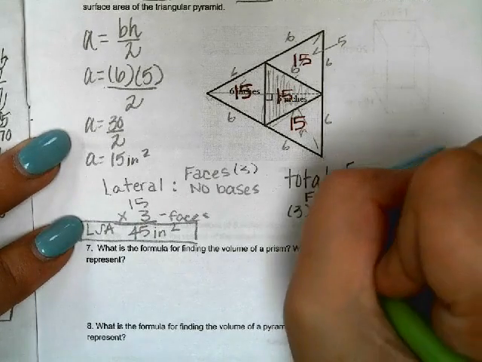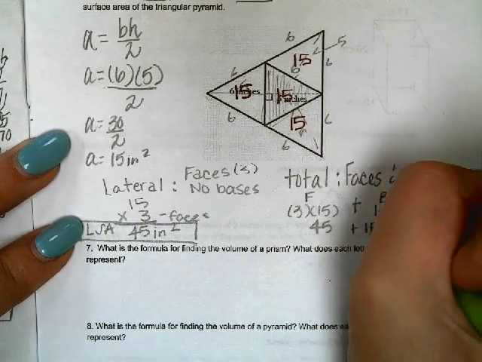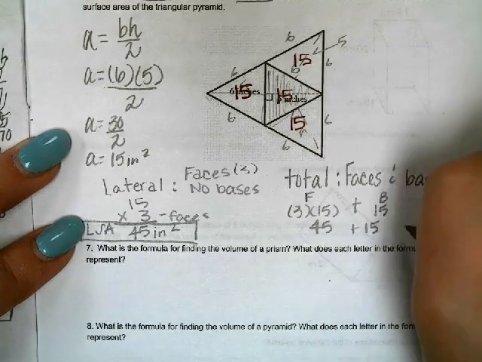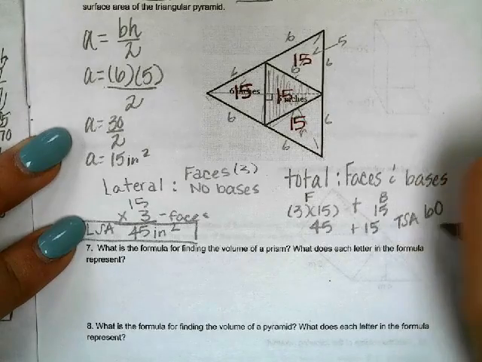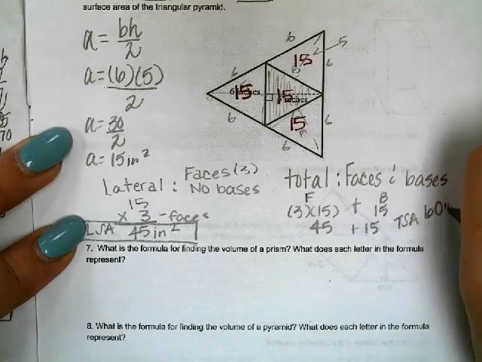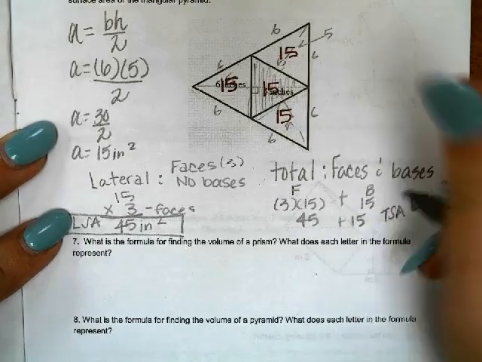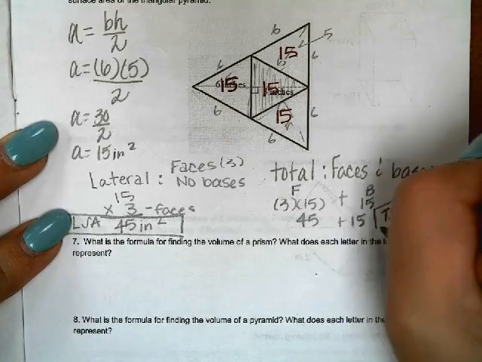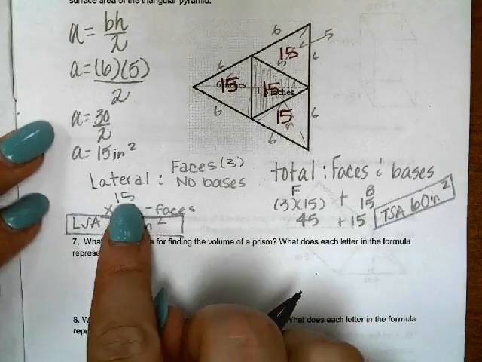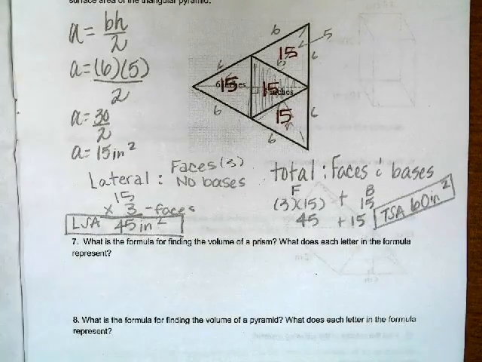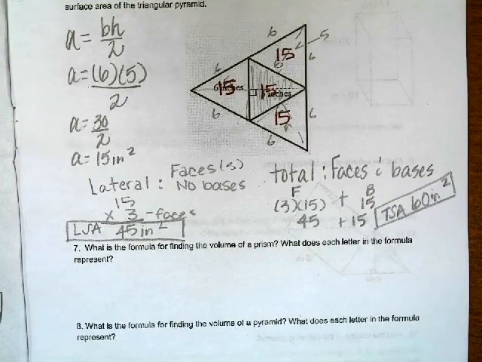So then 45 plus 15, which gives us total surface area of 60 inches squared. TSA is just total surface area. Same with LSA. It's your lateral surface area. Not to confuse you.